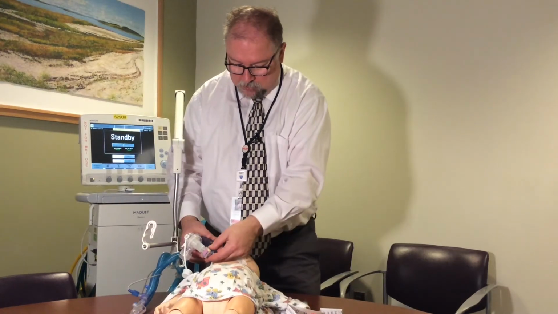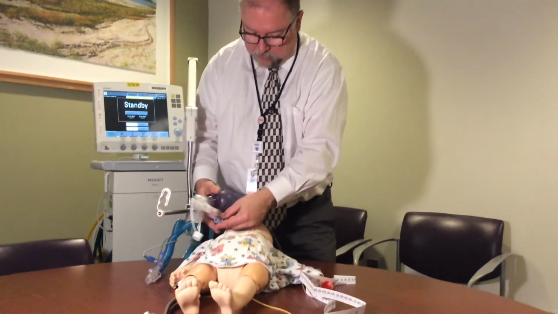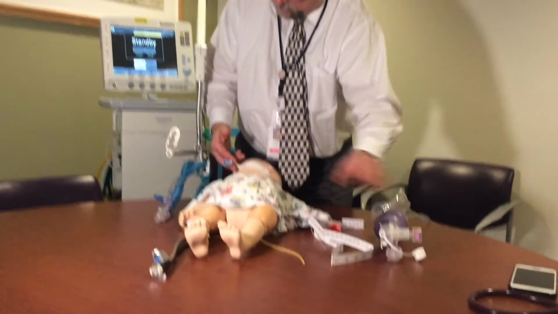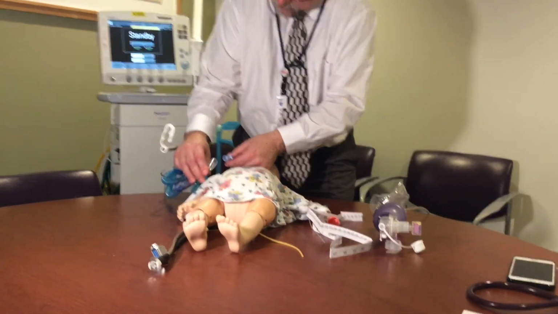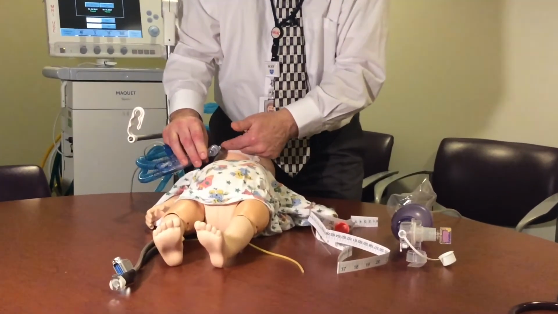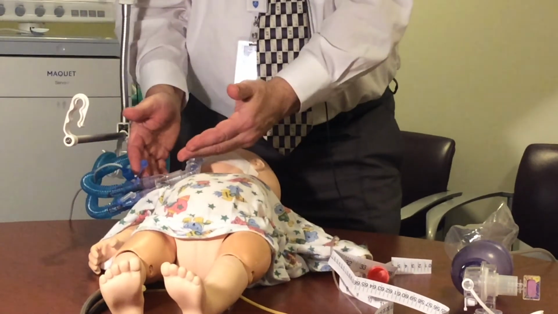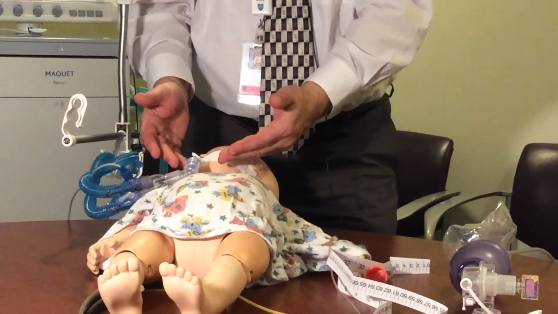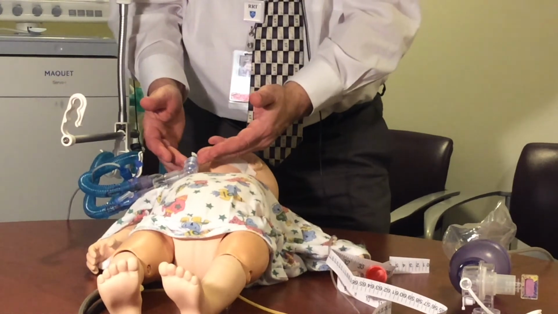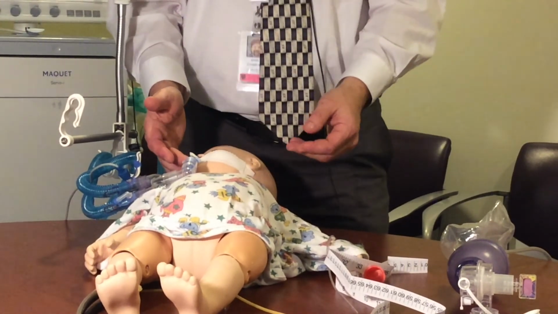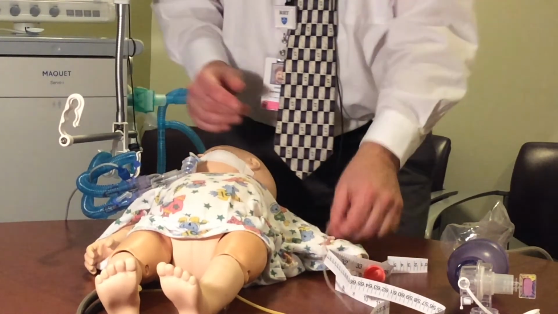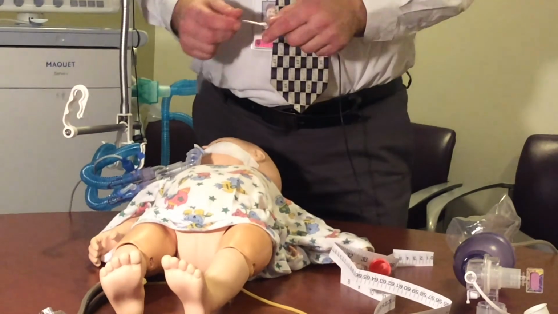The tube's been secured. It's time to connect to the ventilator. And it's important that the endotracheal tube be higher than the tubing so that condensation doesn't inadvertently enter the patient's airway where it can cause bronchoconstriction or increase the likelihood of ventilator-associated pneumonia. Now that that's done, we'll suction the airway.